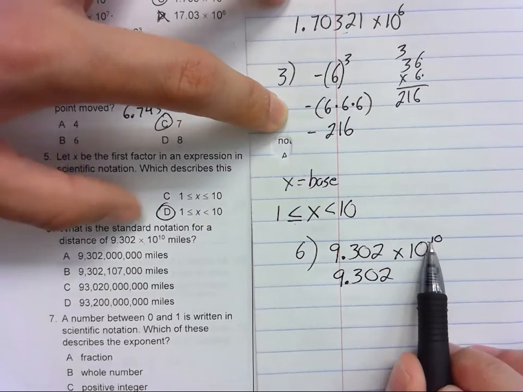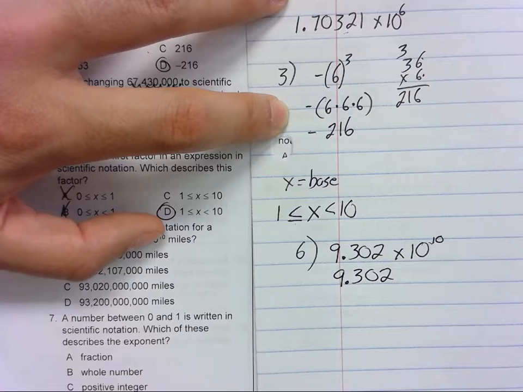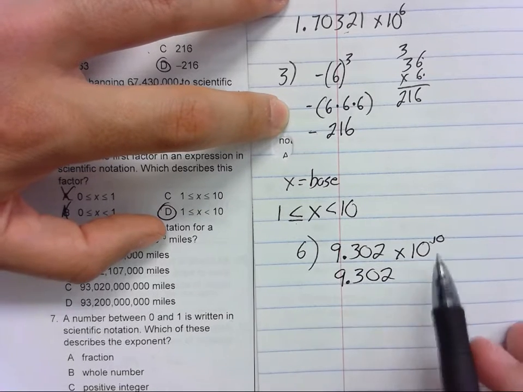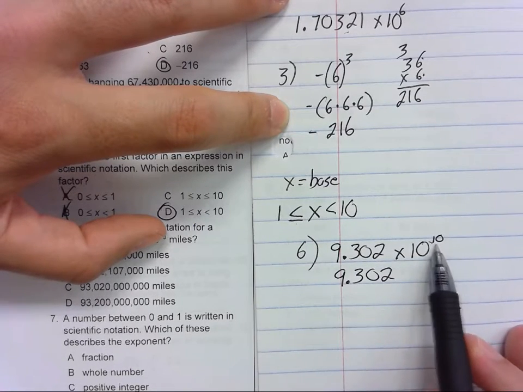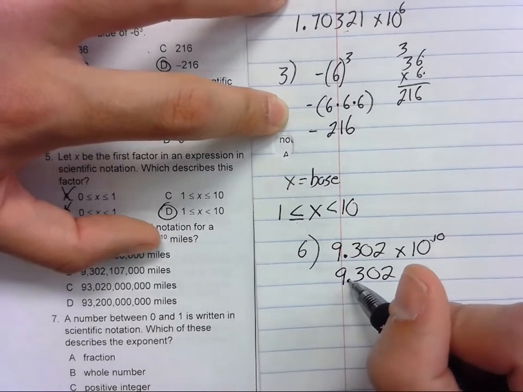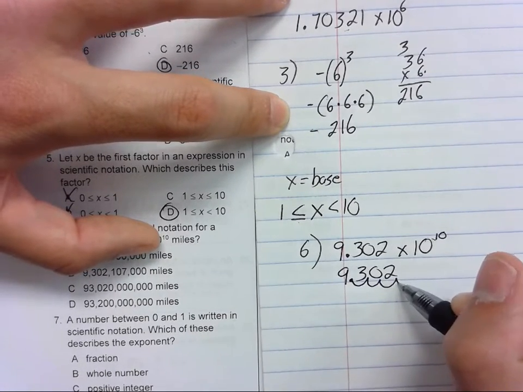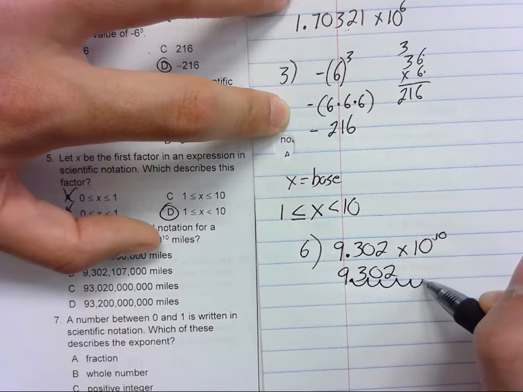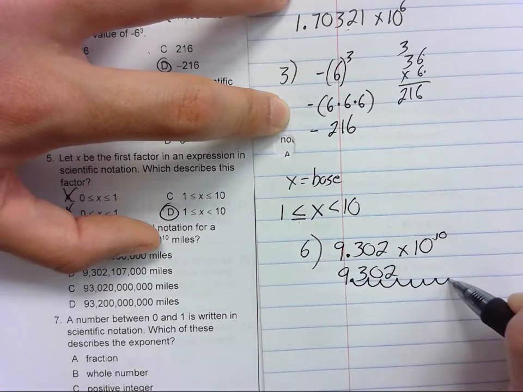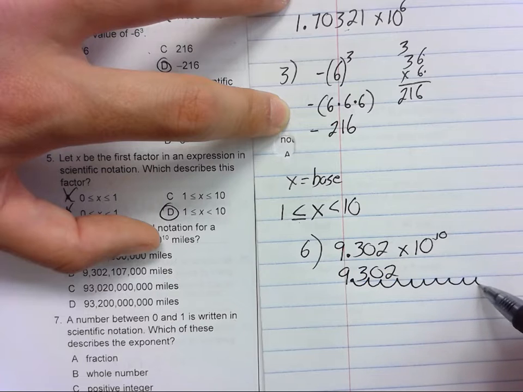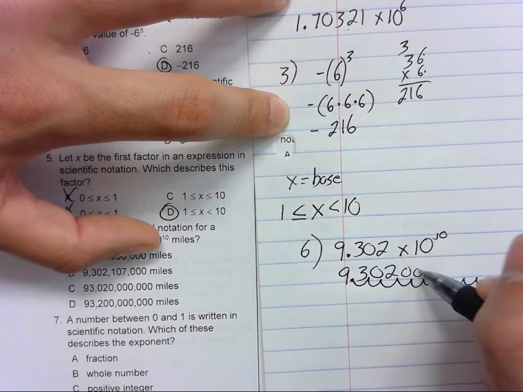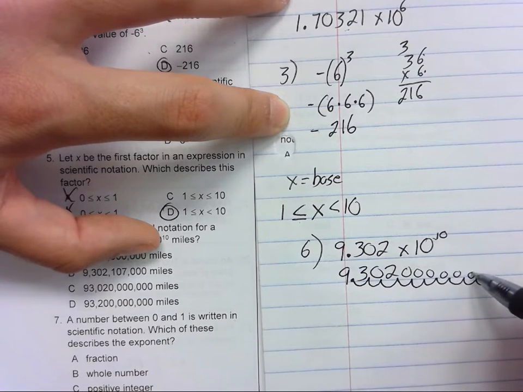This exponent is positive, so our base number gets bigger and bigger by 10 decimal places, so we have to move it 10 times. 1, 2, 3, 4, 5, 6, 7, 8, 9, and 10. And we have to fill these in with zeros.